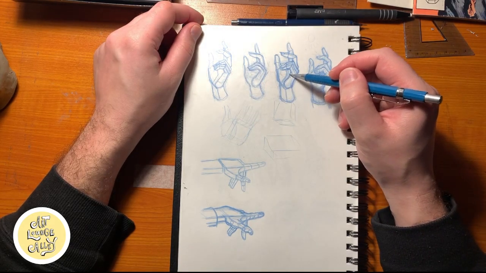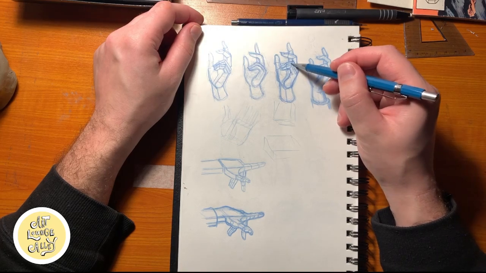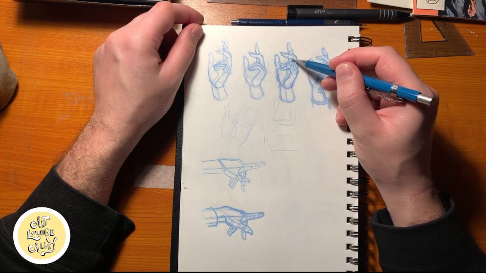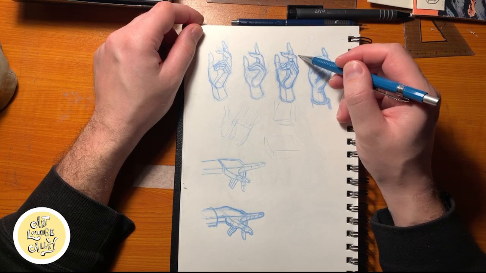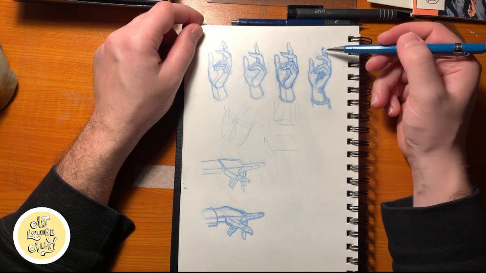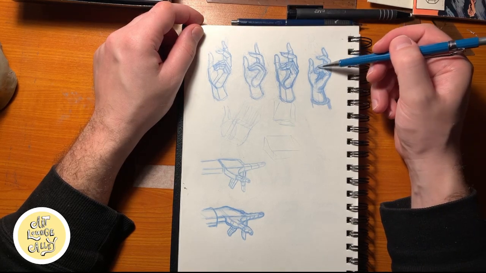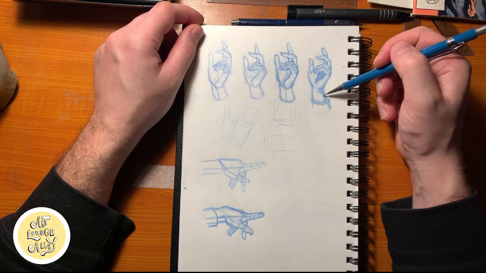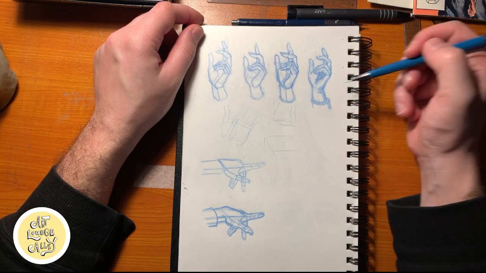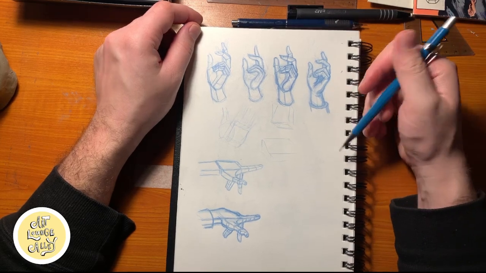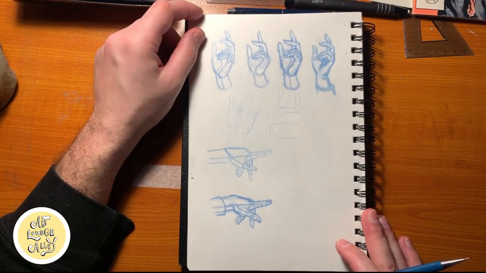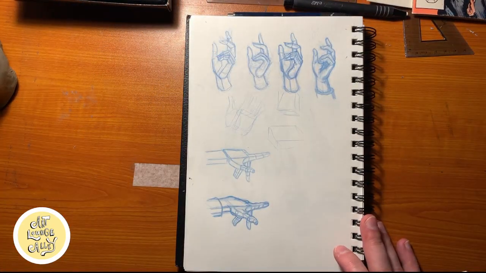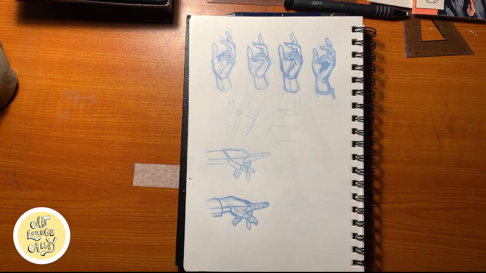As you can see here, I started adding folds, connecting the joints, curving the angled sections, erasing lines that I don't really need, and then eventually forming it with shade and correcting little details here and there to have it be this. So that's done. Now I'm going to continue on with another hand pose.